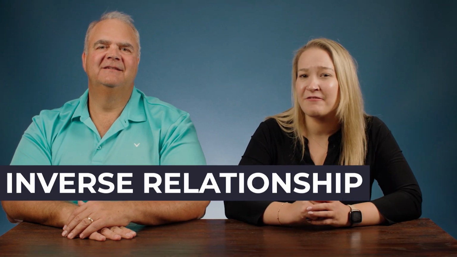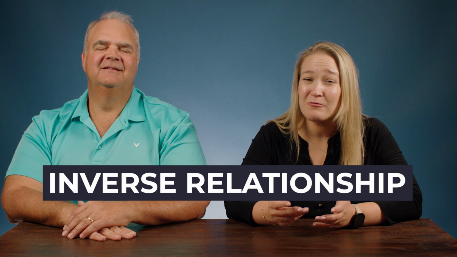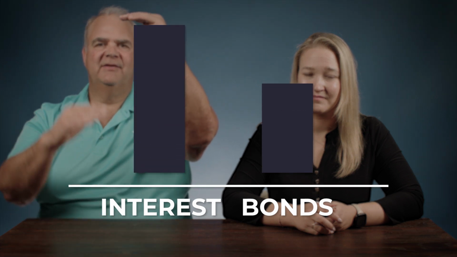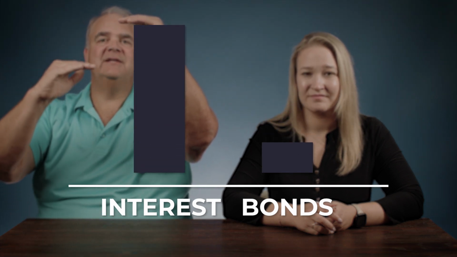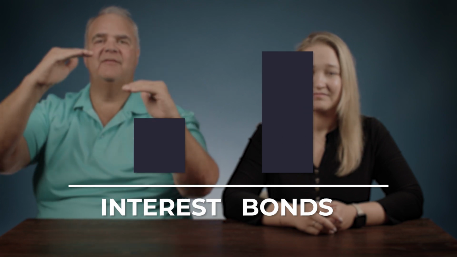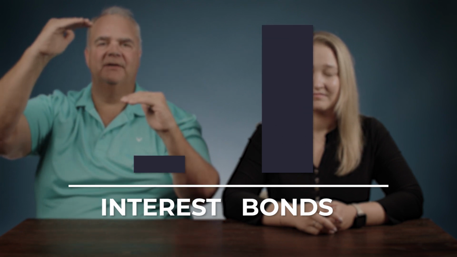So let's start at the beginning. What the heck is an inverse relationship, and how is there one between interest rates and bond prices? Well, it's real simple. When interest rates rise, the value or the price of the bond goes down. And when interest rates go down, the value or the price of the bond goes up.